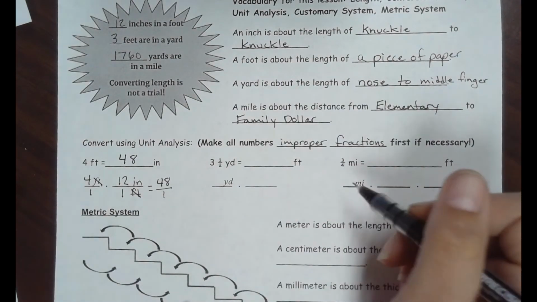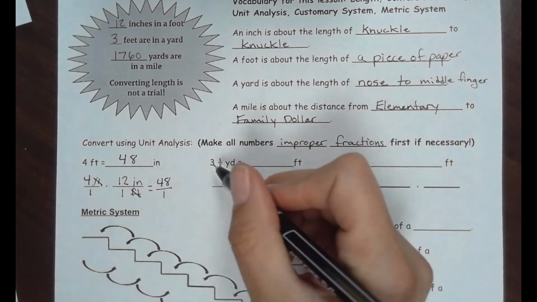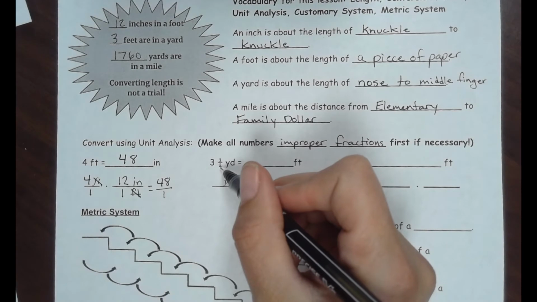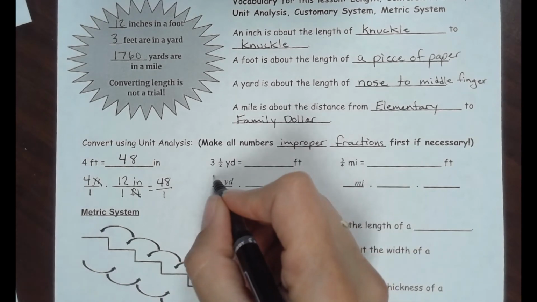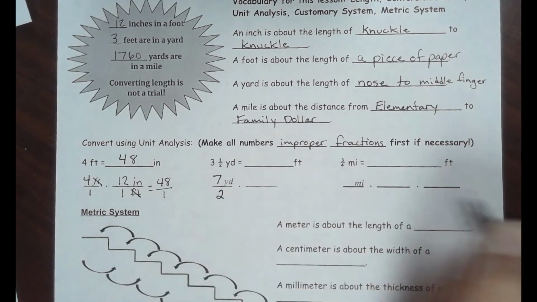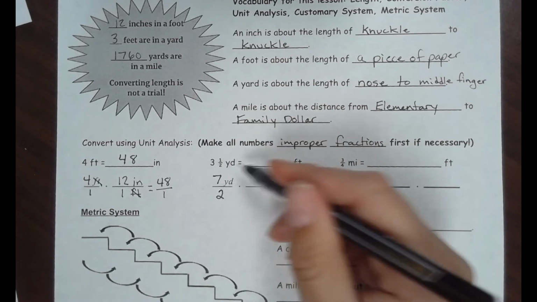Okay, 3.5 yards. To make this an improper fraction, 3 times 2 is 6, plus 1 is 7. So I'm going to write 7 over 2. Now I want to go from yards to feet.